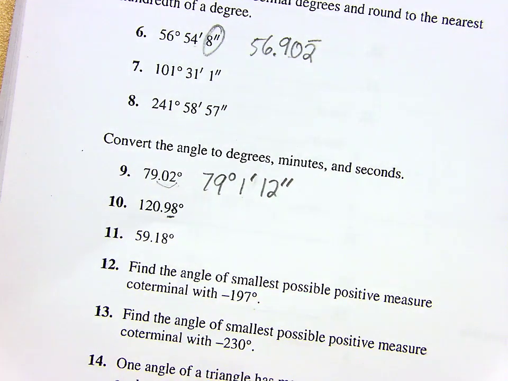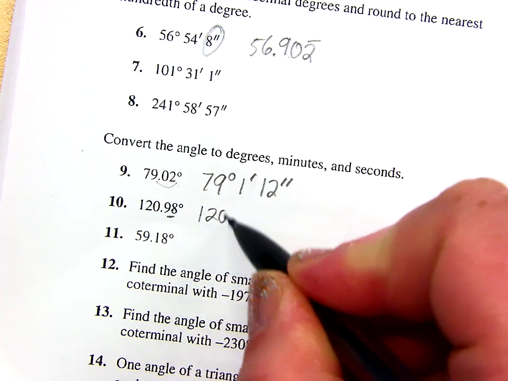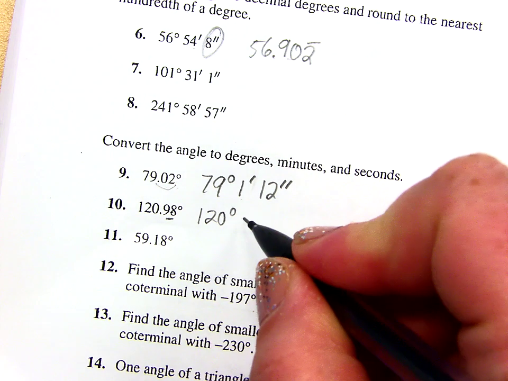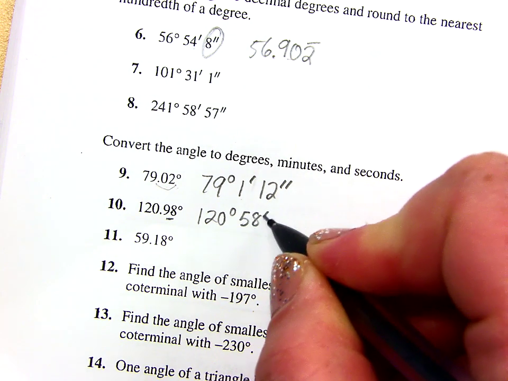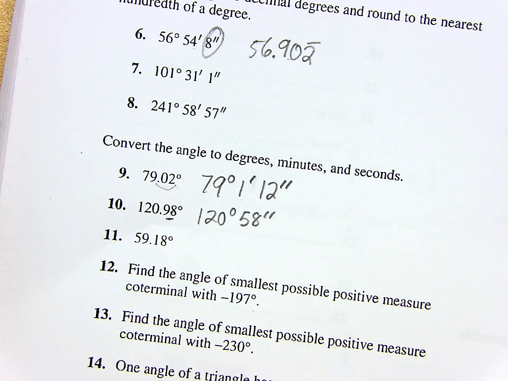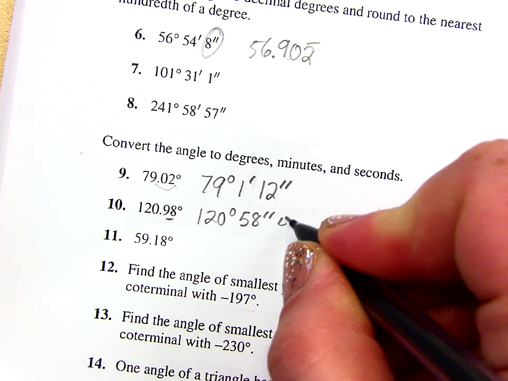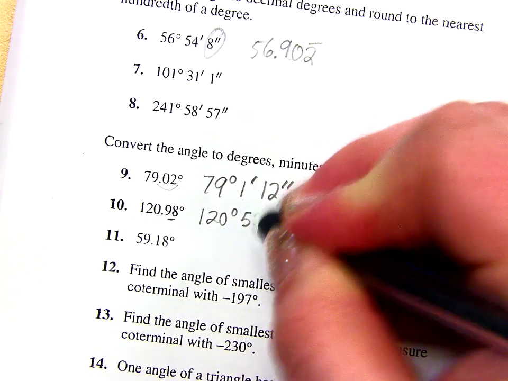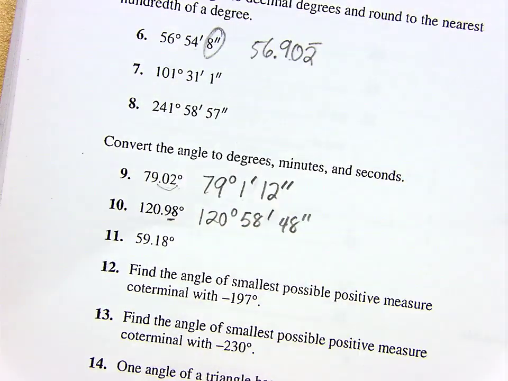So if I did this one out, I would have 120 full degrees. So cross off anybody that doesn't have that right away. You might get lucky and have your answer already without even doing anything. But now you're going to take 0.98 and times it by 60. I get 58.8, so that means I have 58 whole minutes, and then I just do 0.8 times 60 to figure out the seconds, 48 seconds. Oh, why do I keep messing this up? That should have one dash. Silly goose. There we go.